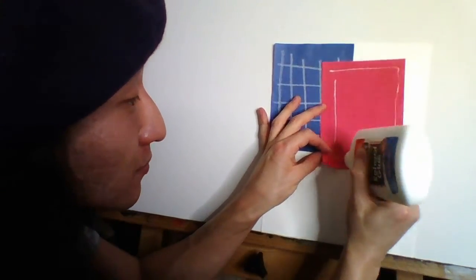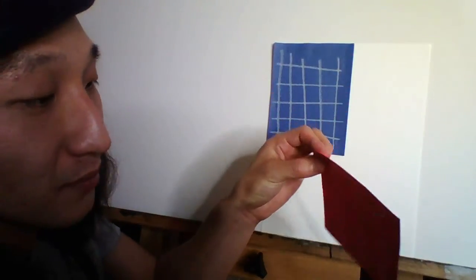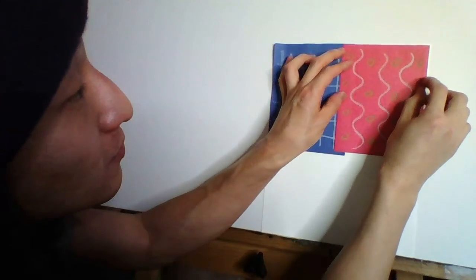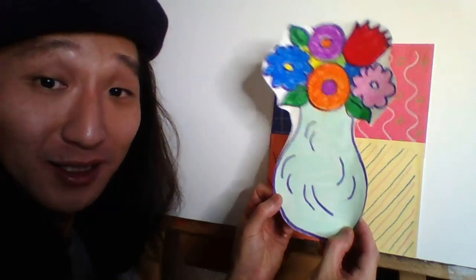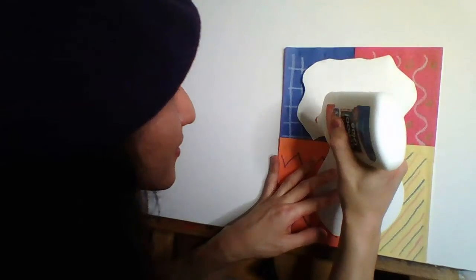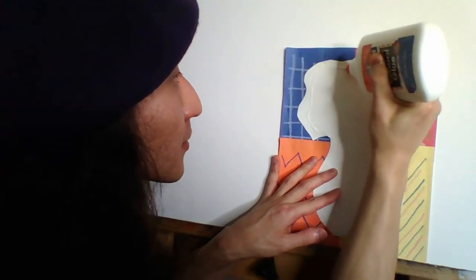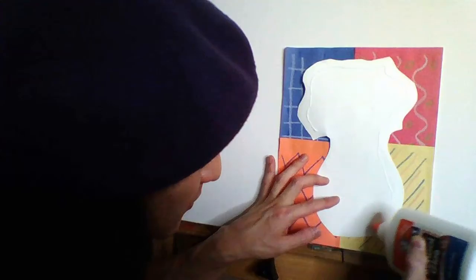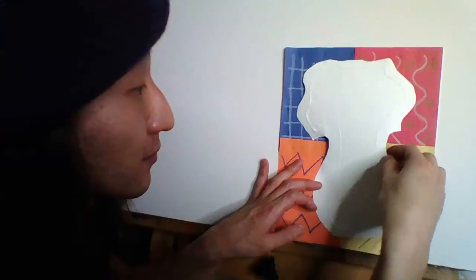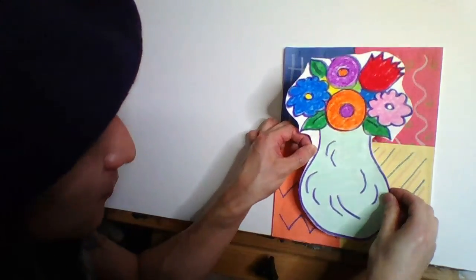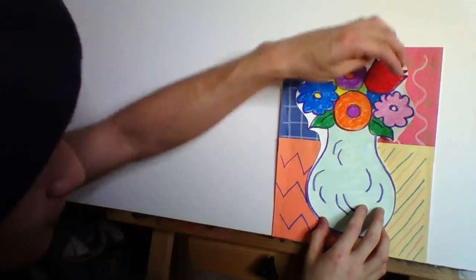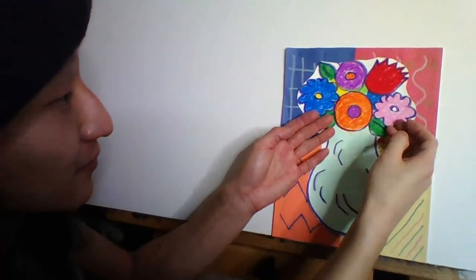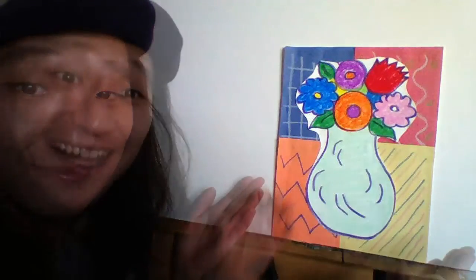Pause this video as you glue down your 4 colored pattern sheets for your background. Alright, we have the background done. Let's grab our flower and vase. And we'll put glue on the back of the flower and vase to glue it down onto our background. There you have it.